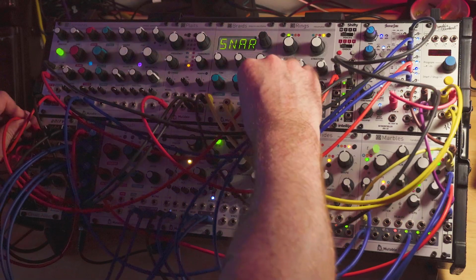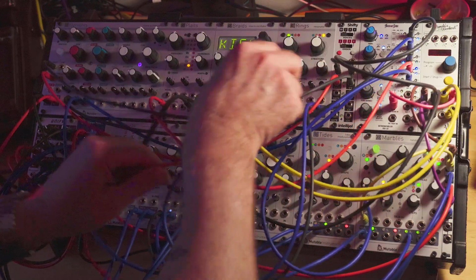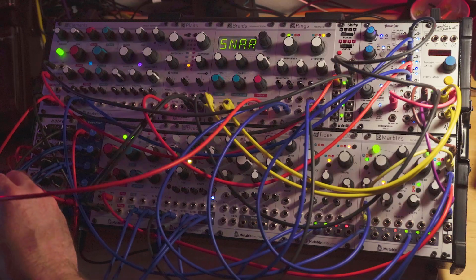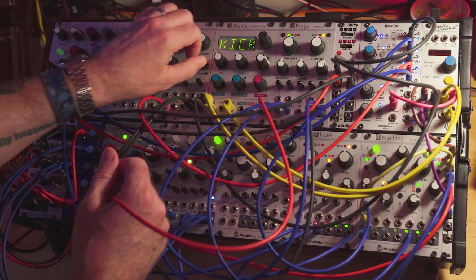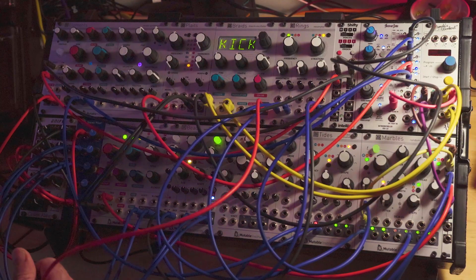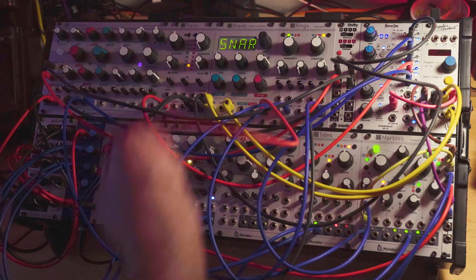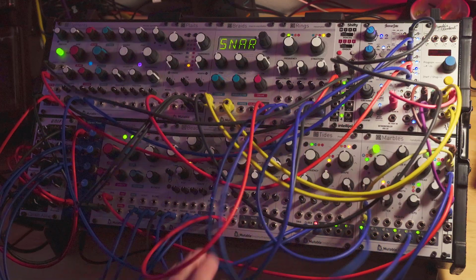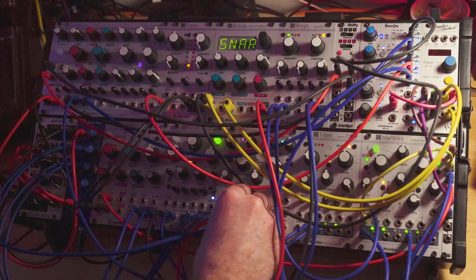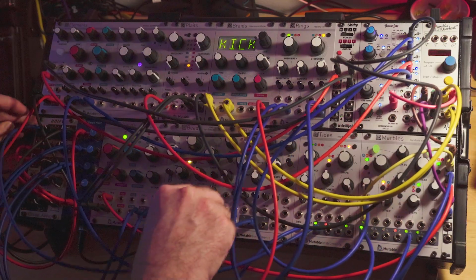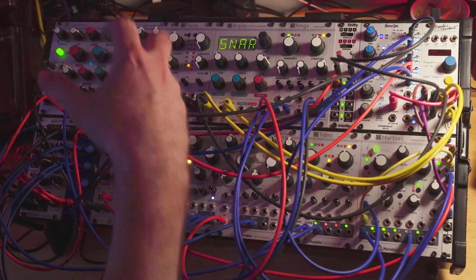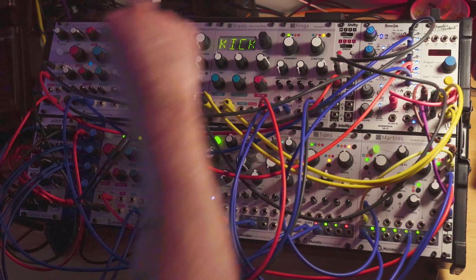I'm going to do one more thing. I'm going to take the output of our Braids here, just to give it a bit more color, and let's run it into Blades, since we're not using Blades for anything. Blades is our filter, a big, awesome filter from Mutable Instruments. So we'll run it into in here, take the output, run it over to here. Yeah, that's pretty cool. Just give it some color, you know? Why not?